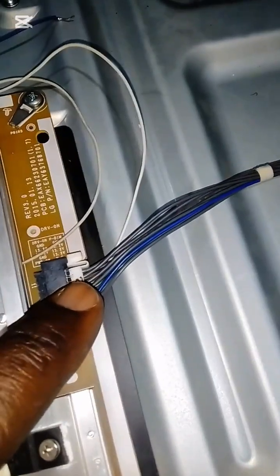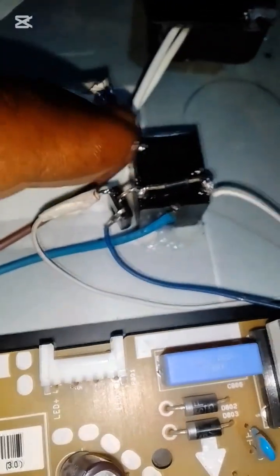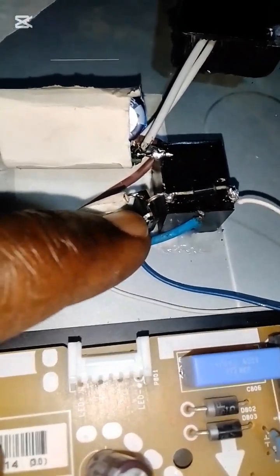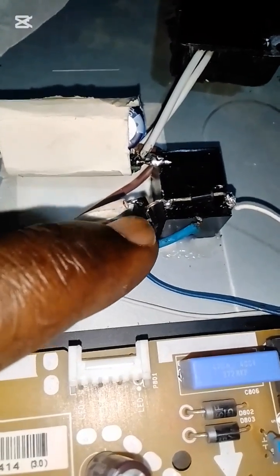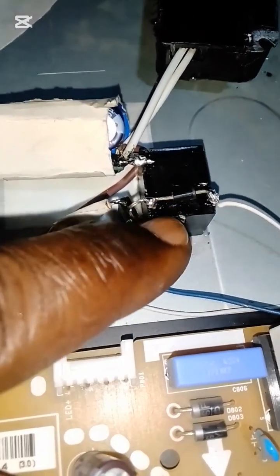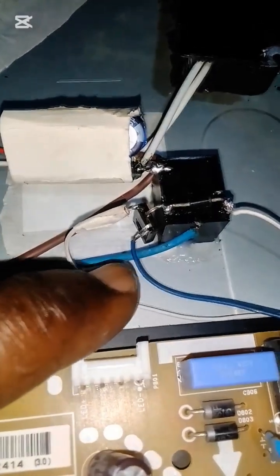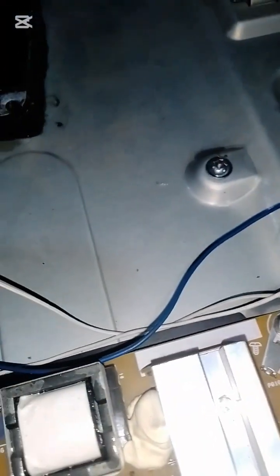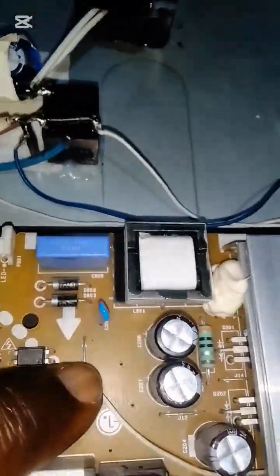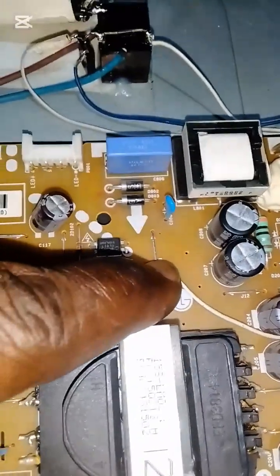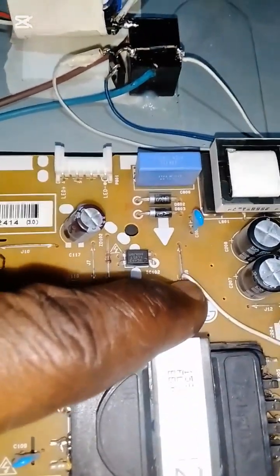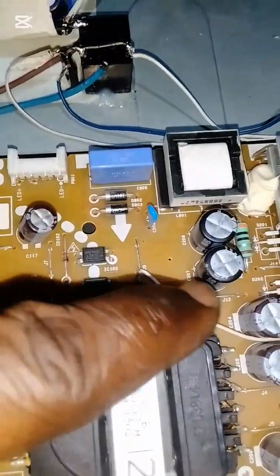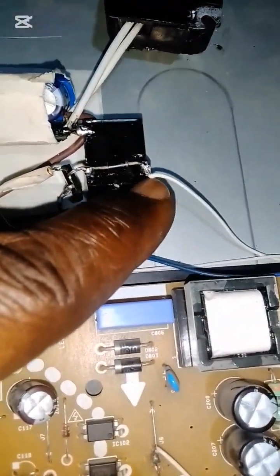It goes straight to the 1K resistor and to the base of this NPN transistor, while the collector of the NPN transistor goes to the anode of this relay. The emitter of the transistor goes to the earth. It's tightened here, that's the blue wire. Here you have 13 volts. Most LG TVs supply 13 volts. It comes here to the cathode of this relay.